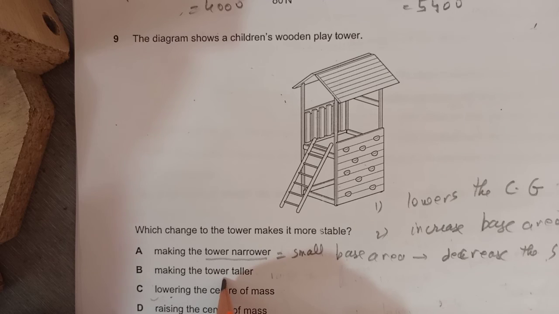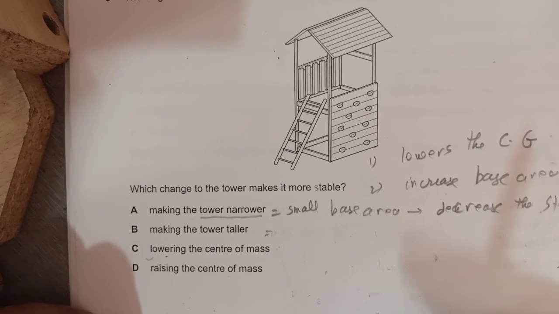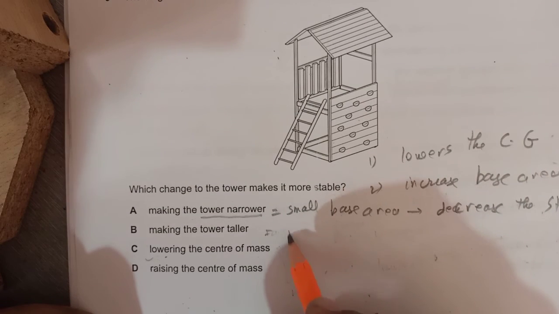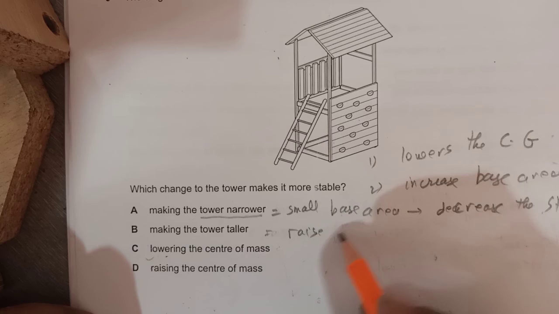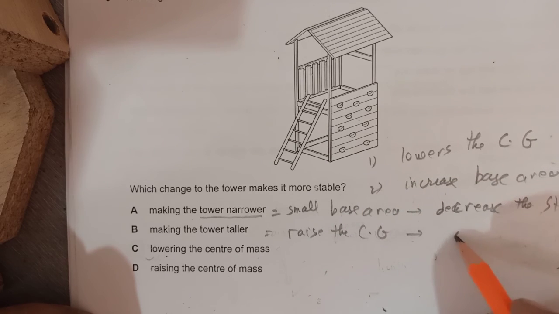Making the tower tall. If you make the tower tall, then you raise the center of gravity. Raise the center of gravity means you decrease the stability also.